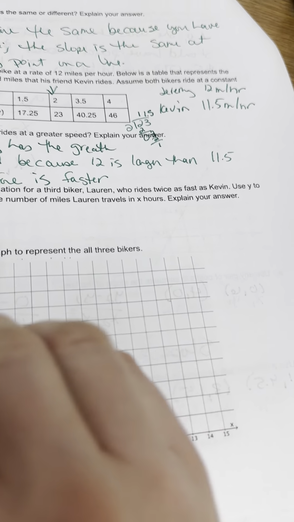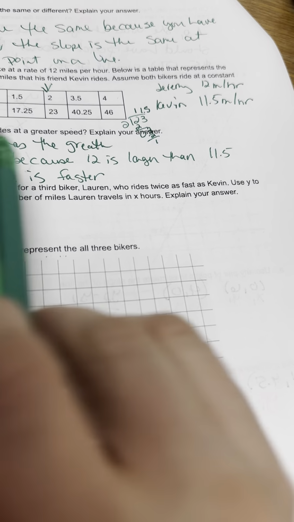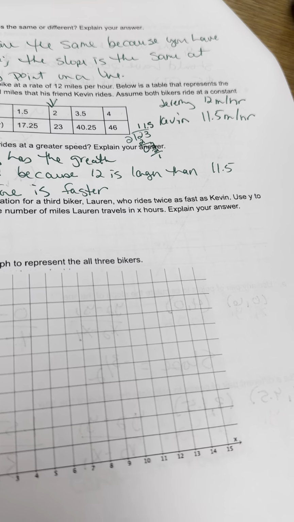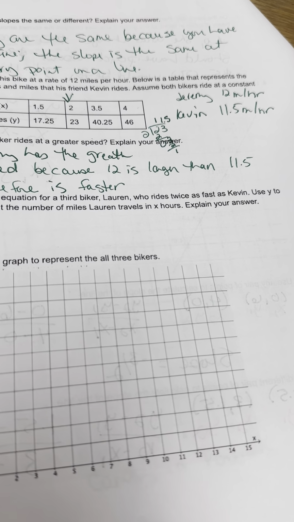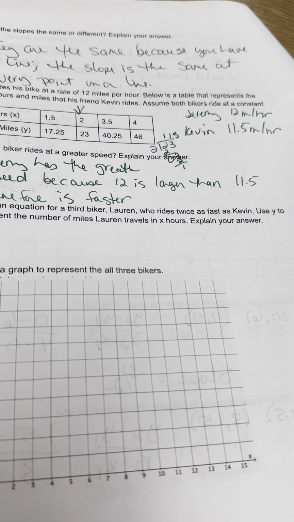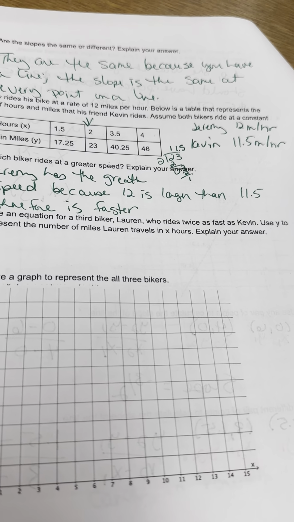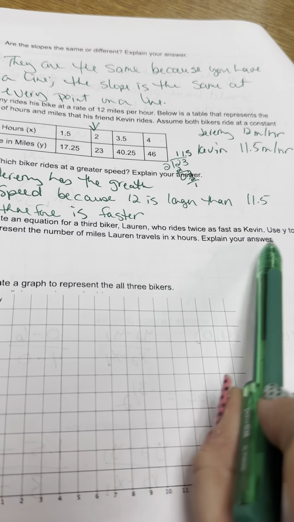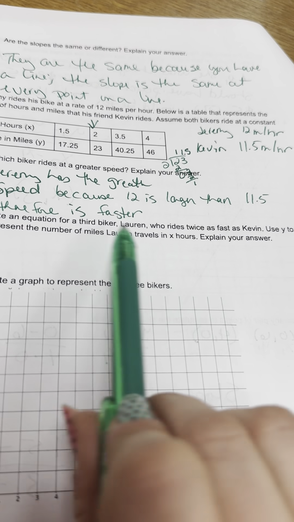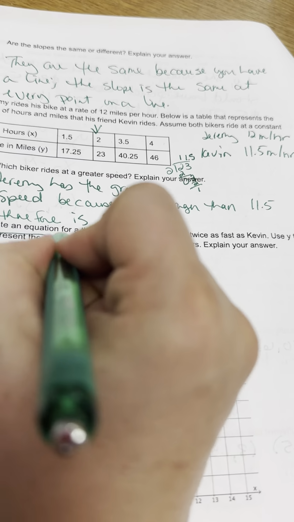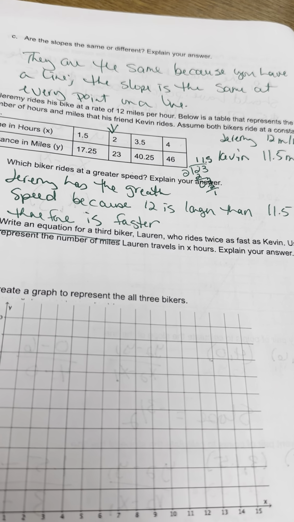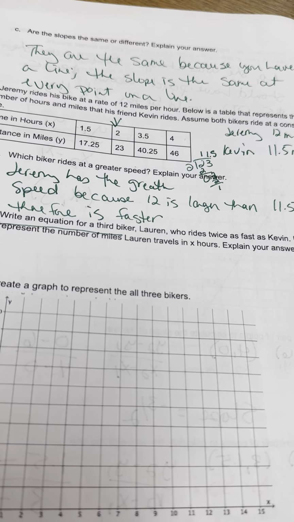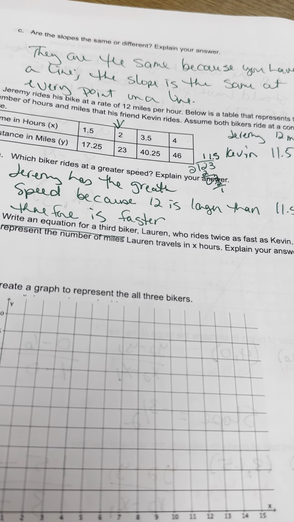Okay? All right, so now we have: write an equation for a third biker, Laura, who rides twice as fast as Kevin. Use Y to represent the number of miles Laura travels in X hours. So we're trying to figure out how fast she is. It's telling us to write an equation. If it's saying twice as fast, it means that she's going twice the distance in the same amount of time.